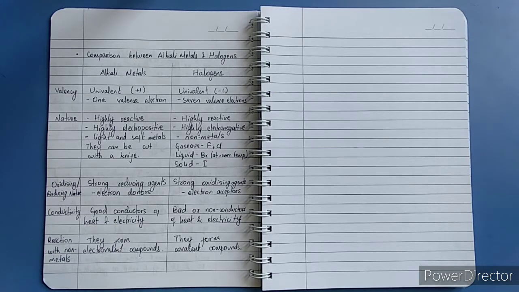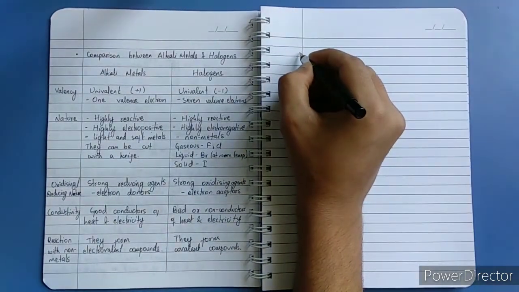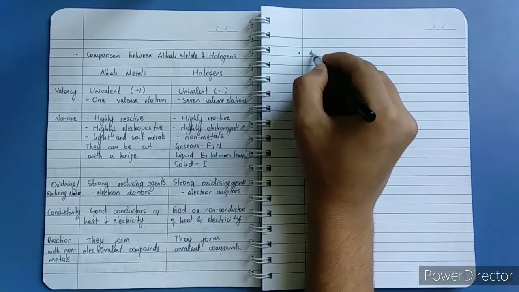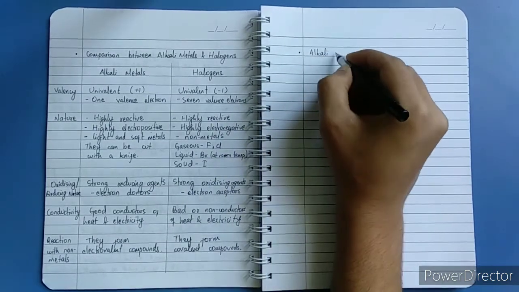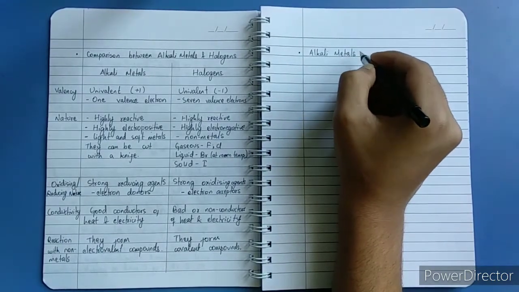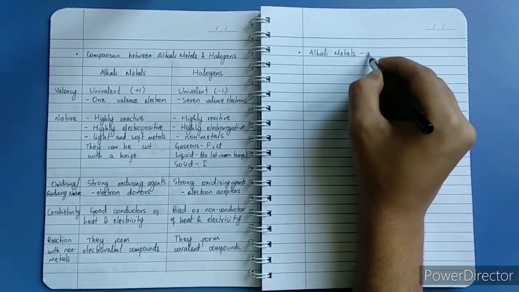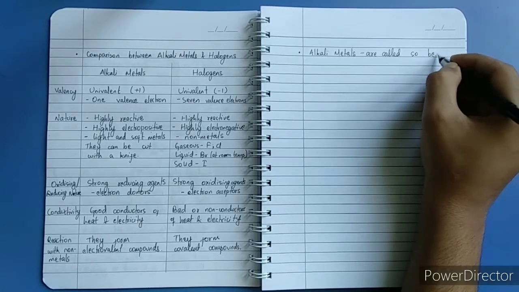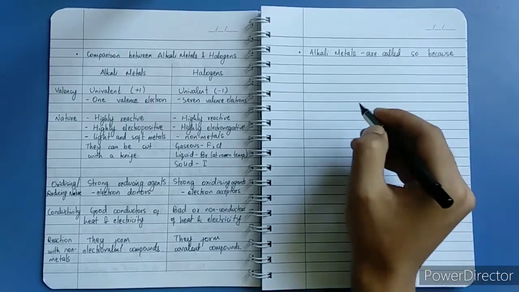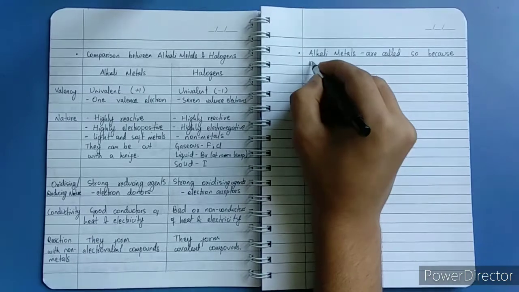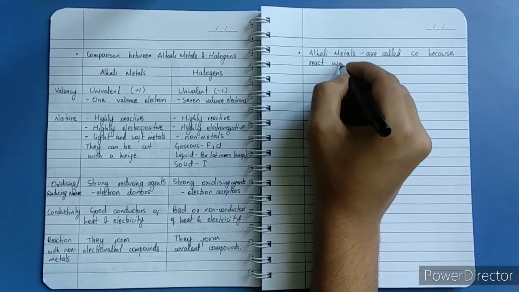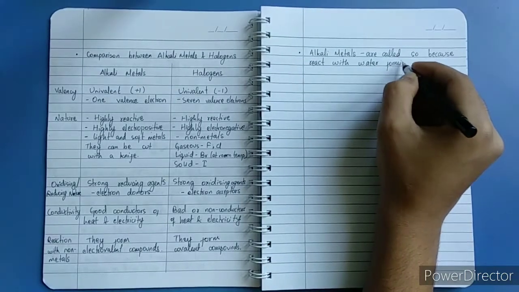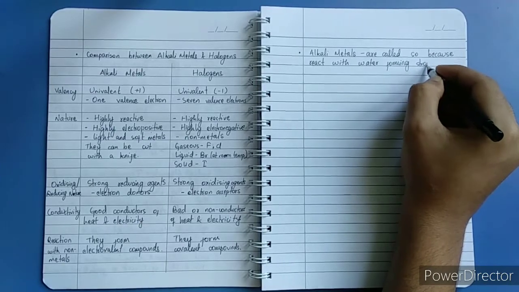We'll look at some properties. First, let's begin with alkali metals itself. Alkali metals are called so because they react with water, forming strong alkali.